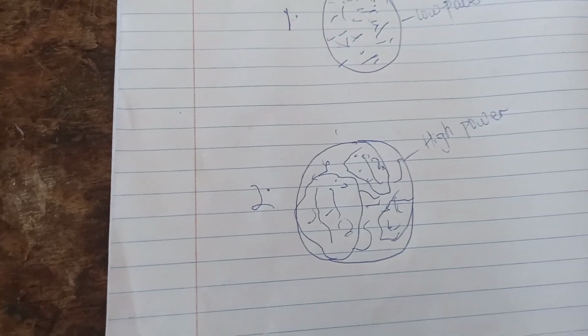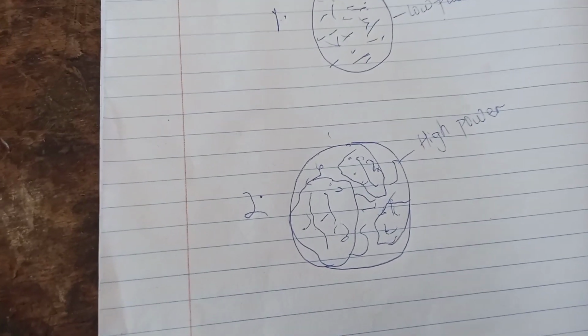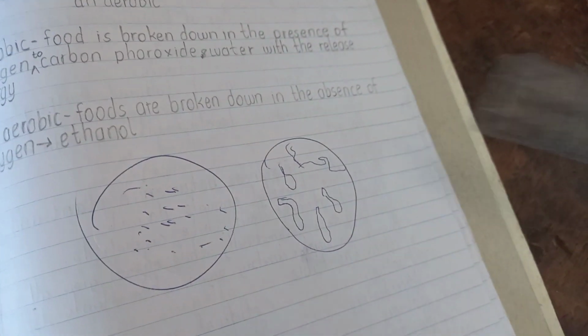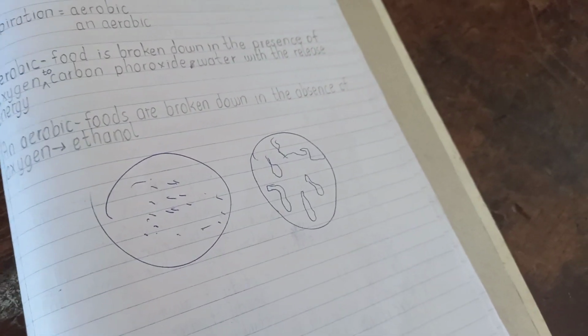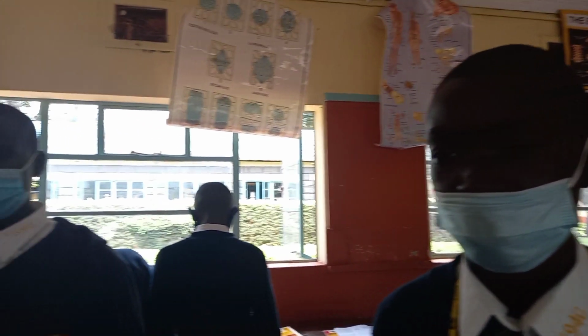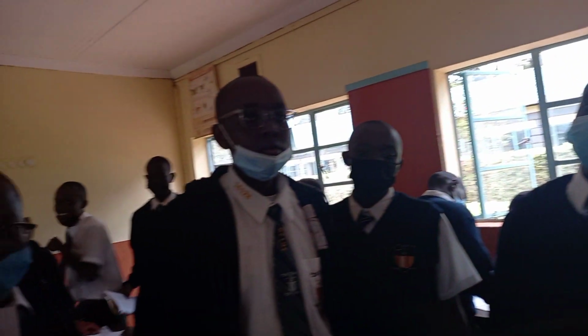It starts to show internal details, so it zooms more. Remember we said it enlarges or magnifies more. What difference do you see? For the low power, the image of the organisms appears tiny. But for the high power, it appears clearer and larger. So the high power magnifies more than the low power.